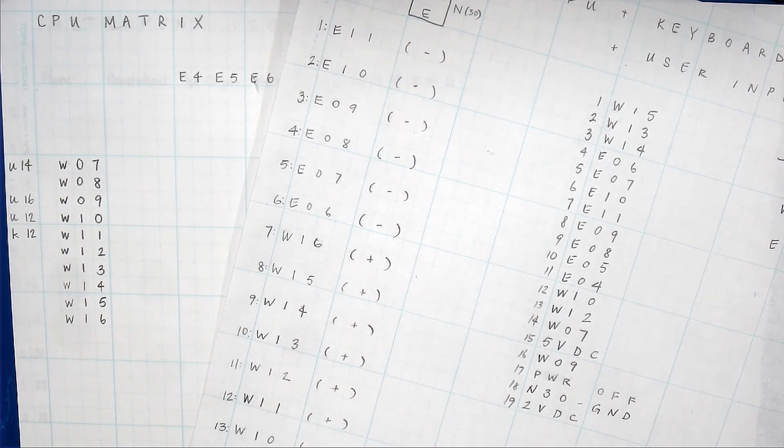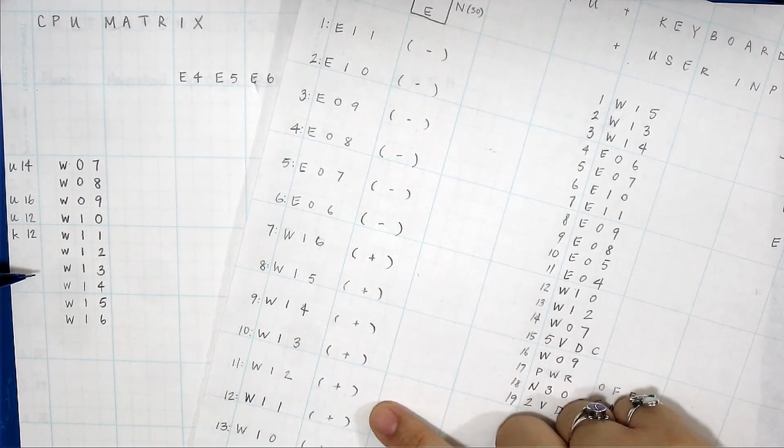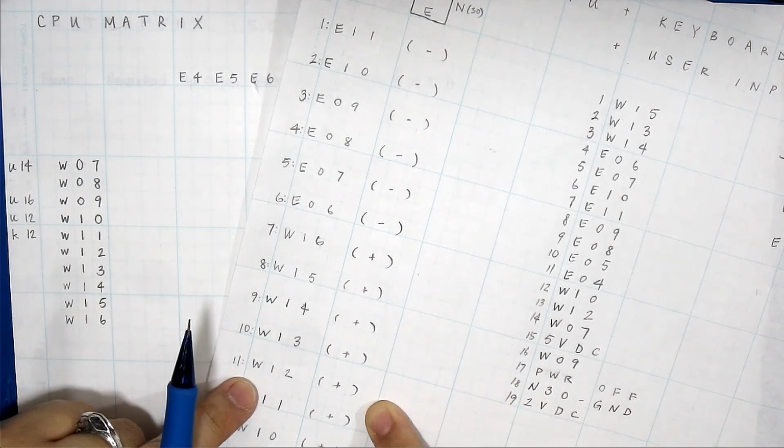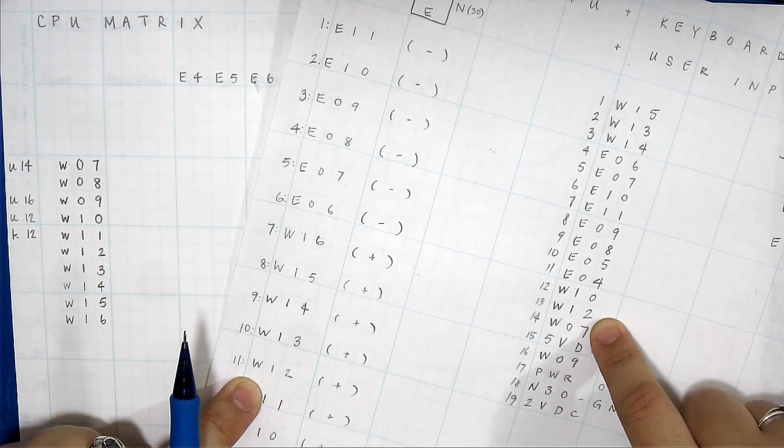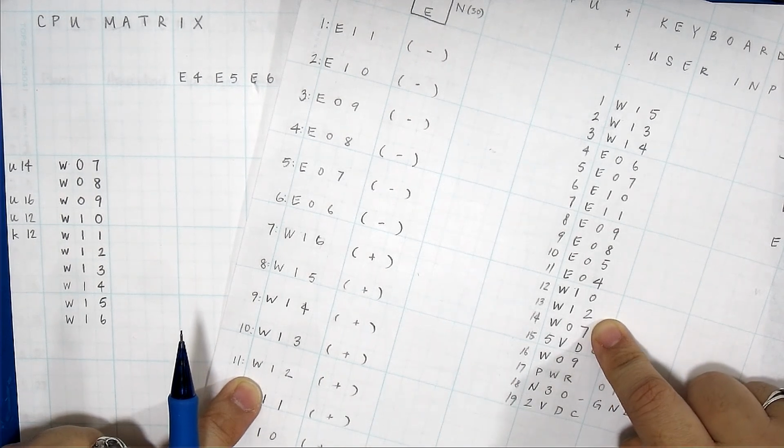So let's take a look at W12, and I'll show you a couple of these, and then you can do your own associations. For West 12, we can either use keyboard 11, or user input 12.